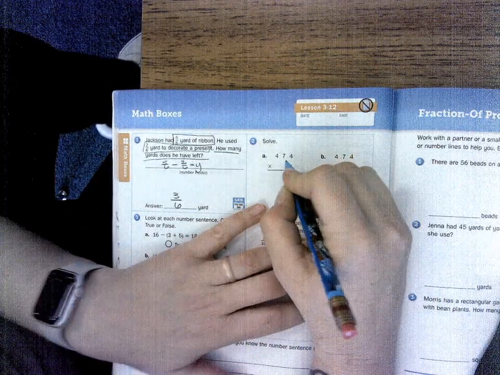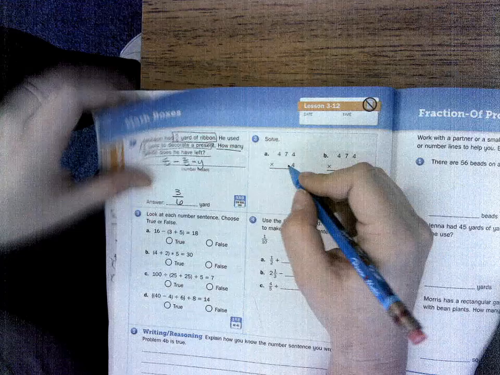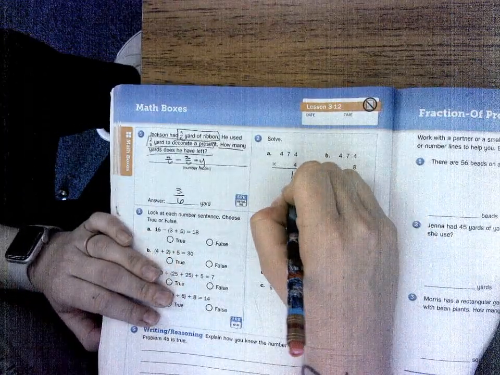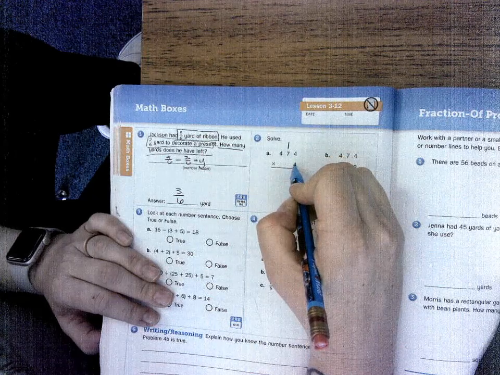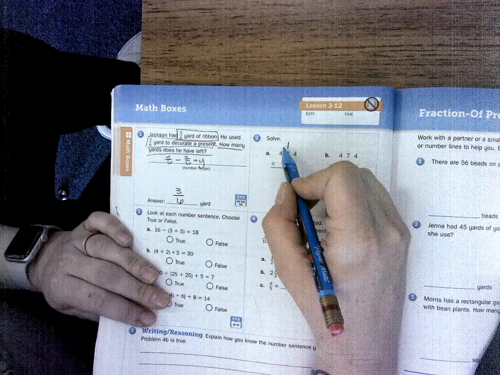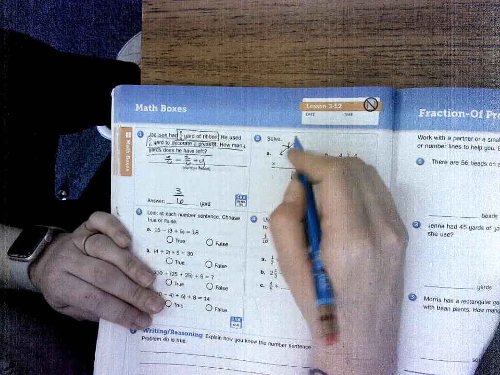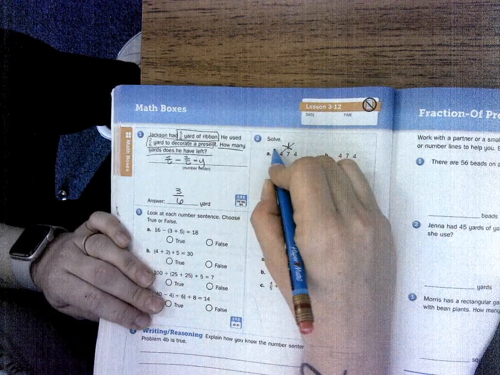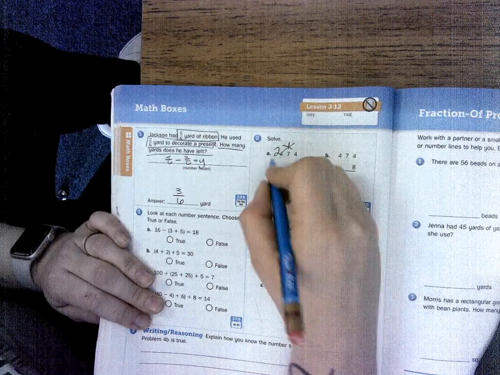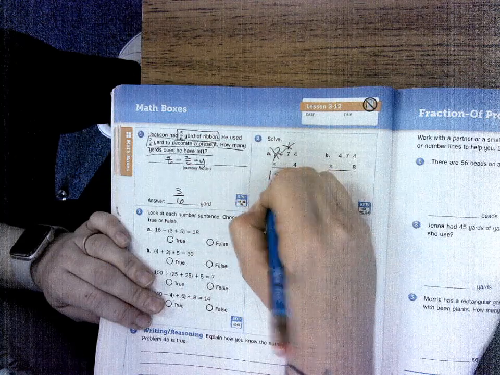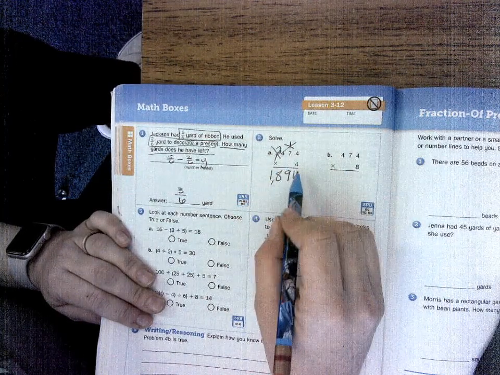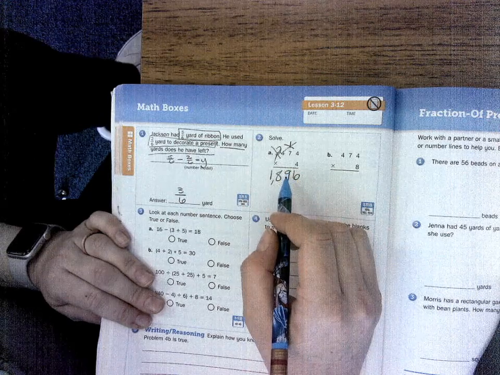What's 4 times 4? I could use my multiplication chart to help me if I need to, the inside cover of my book. I know 4 times 4 is 16. 4 times 7 is 28. Now I have this 1 up here that I want to add to the 28 to make 29. And then I want to regroup this 2. 4 times 4 is 16, plus 2 is 18. 1,896. That's pretty close to that 2,000 that we were estimating.